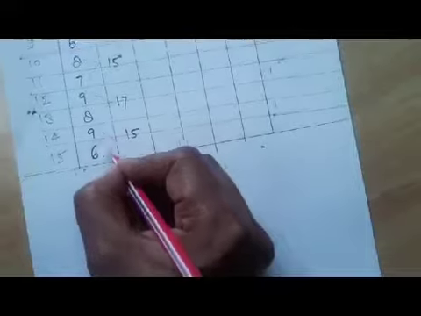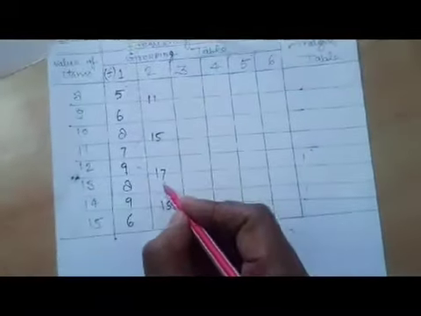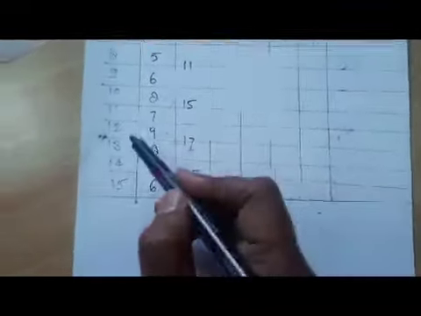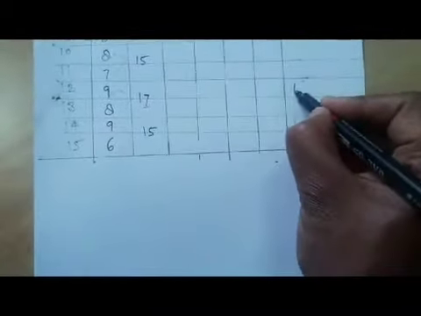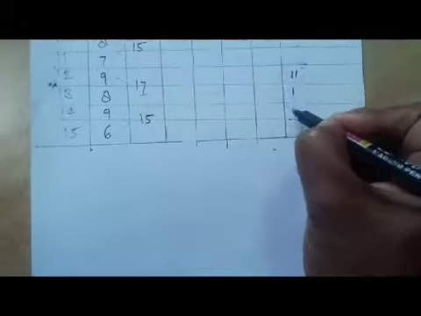So now which is the highest? Here we see the highest is 17. So this 17 is the highest in this second column. How is 17 made up? We see 9 and 8 make 17. That means 12 and 13 will get one tally mark. So again we give one tally mark to 12 and then one tally mark to 13. So that is what we do in the second column.